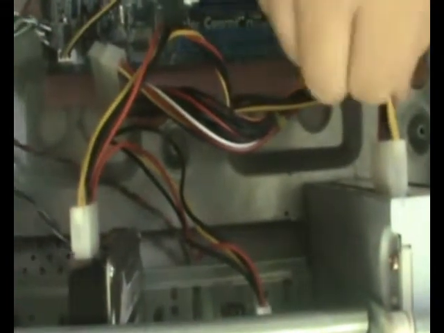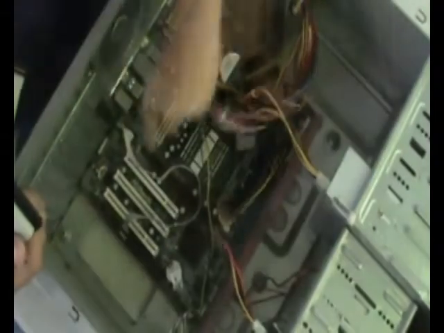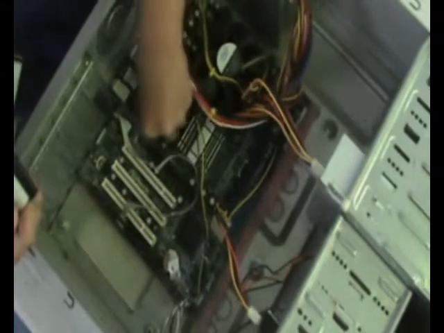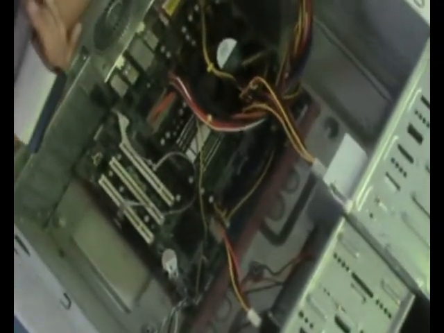So remember the sequence on connecting the components to the power cord. So yellow, red, and yellow. Then connect it also to the motherboard.